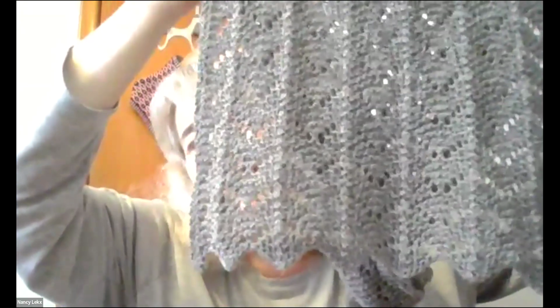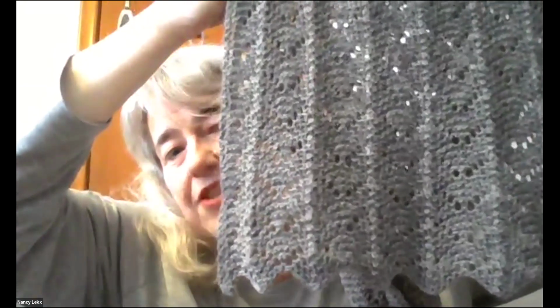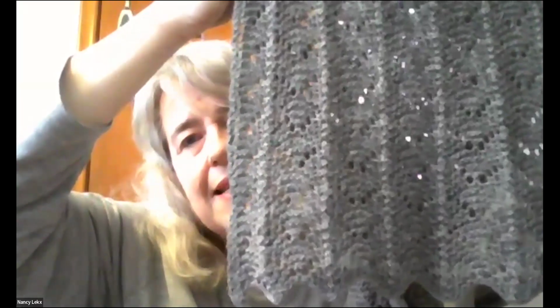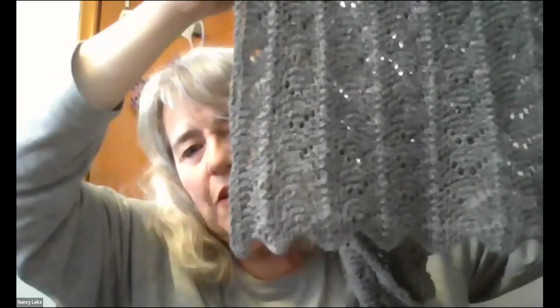We can see that better. So the edge of this ripples. It's not a ripple stitch, but you can see the ridge. That's a CDD. That's the decrease that is used in the stitch, and it's removed from the yarn overs. And so you get a ripple, and it created this wonderful scalloped hem at the bottom of this shawl or wrap.